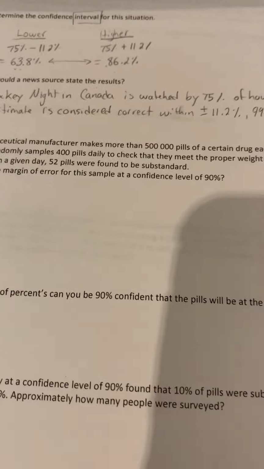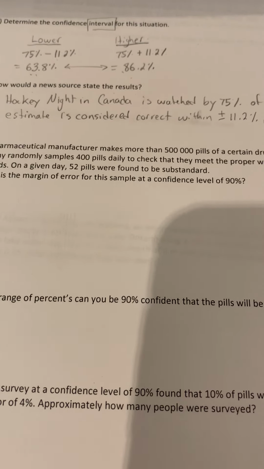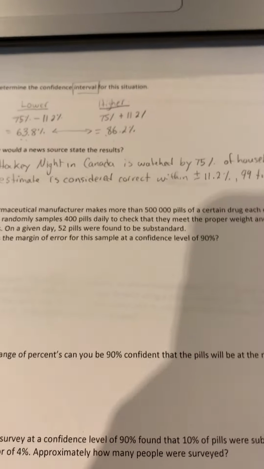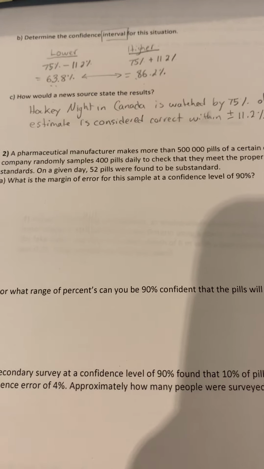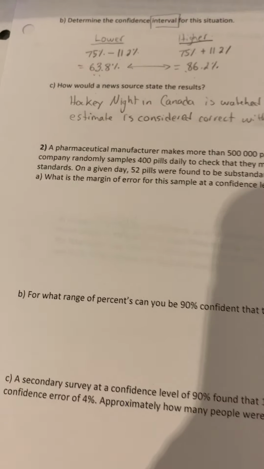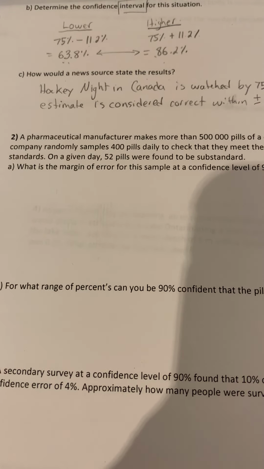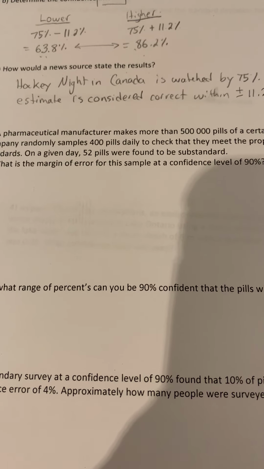Okay, so the next one is: a pharmaceutical manufacturer makes more than 500,000 pills of a certain drug each day. The company randomly samples 400 pills daily to check that they meet the proper weight and size standards. On a given day, 52 pills were found to be substandard.